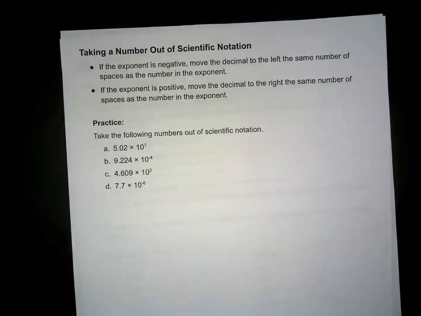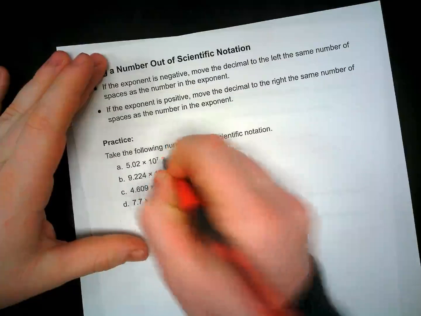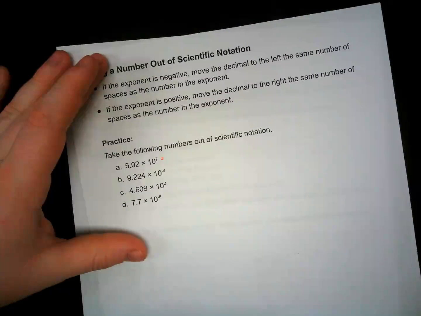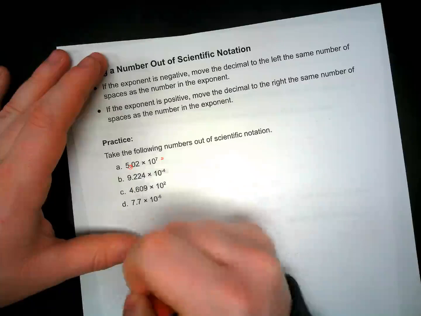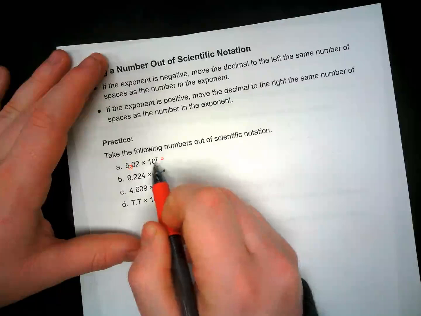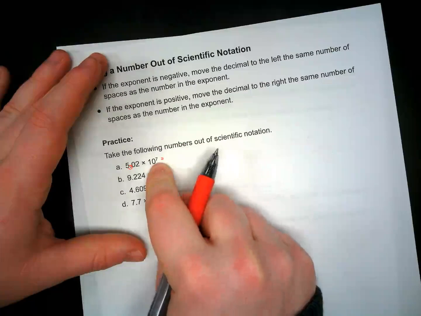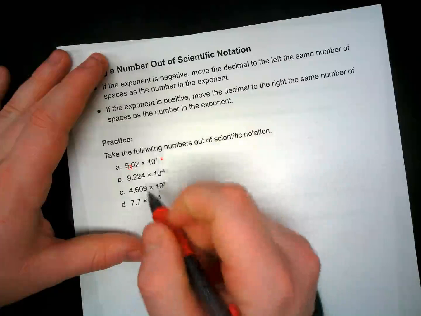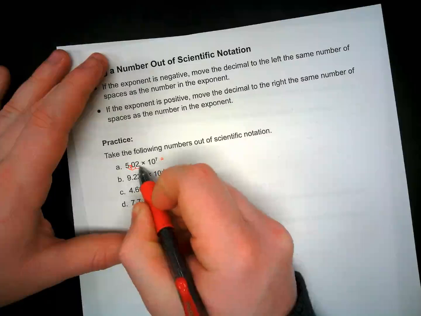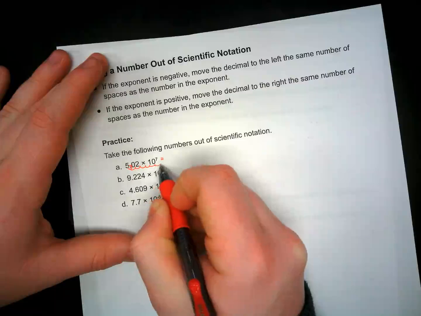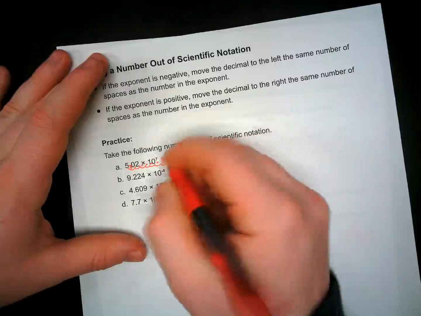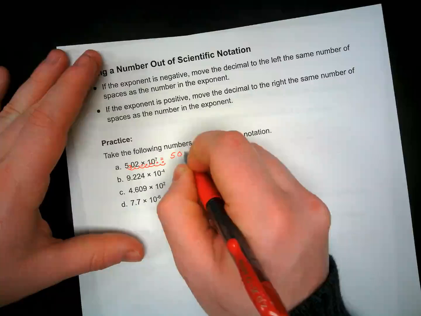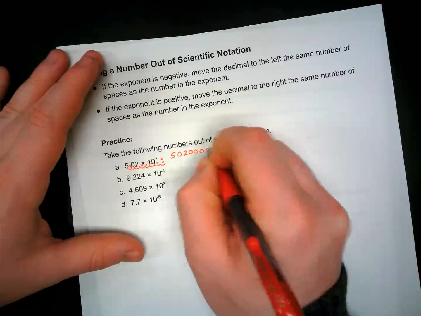Okay, so just to practice that, which seems pretty easy. So 5.02 times 10 to the 7th power. What we're going to do is take this and move it to the right because it is a positive exponent, 7 times. So 1, 2, 3, 4, 5, 6, 7. So it's going to be 1, 2, 3, 4, 5 zeros we're adding to this. So it'll be 5.02, 1, 2, 3, 4, 5.